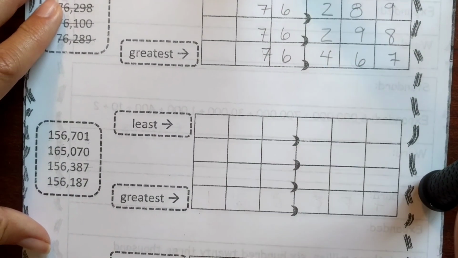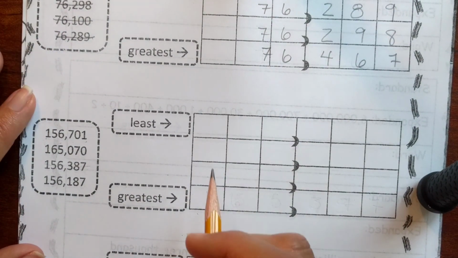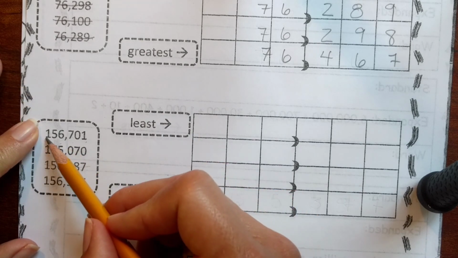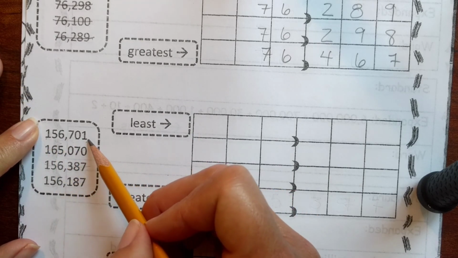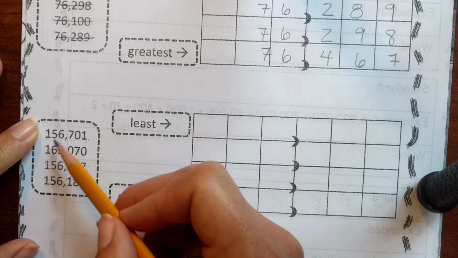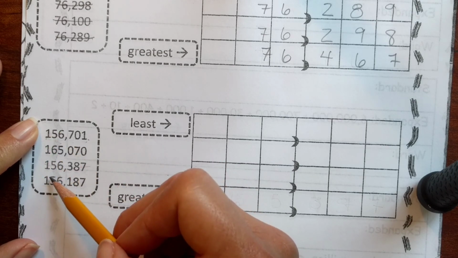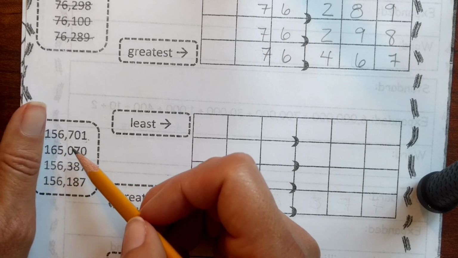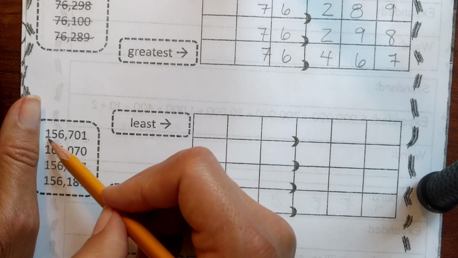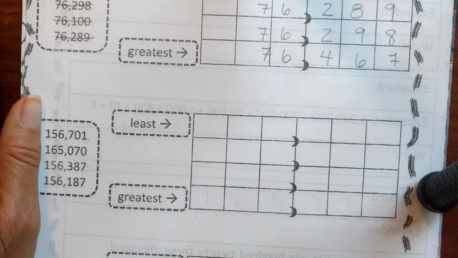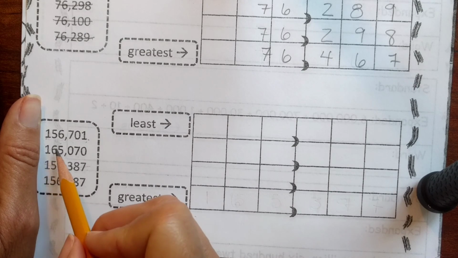Here we go. Here we have 156,701. So they've completed this period, the thousands period, by extending all the way out to the 100,000s place.